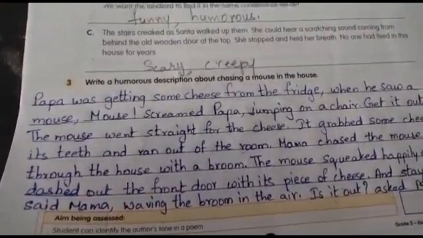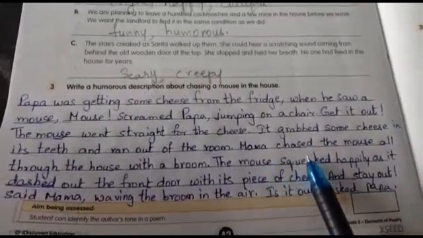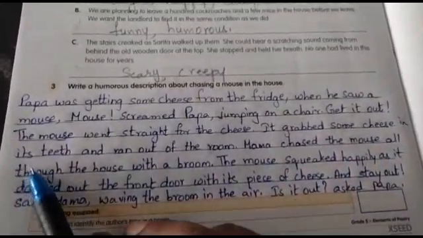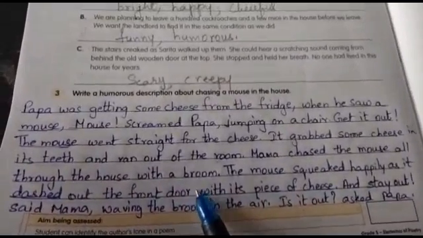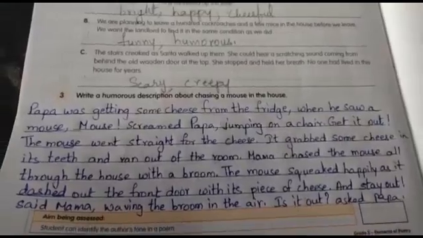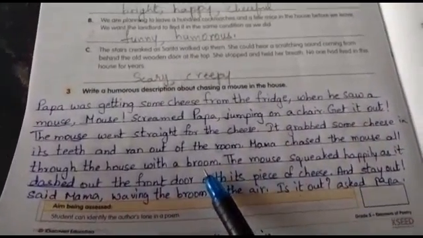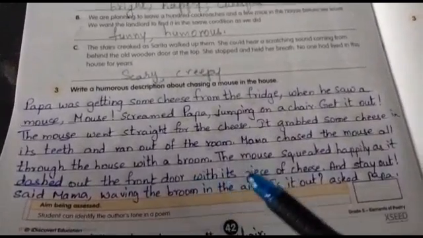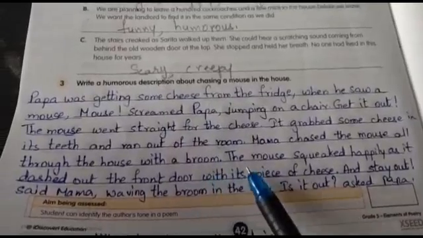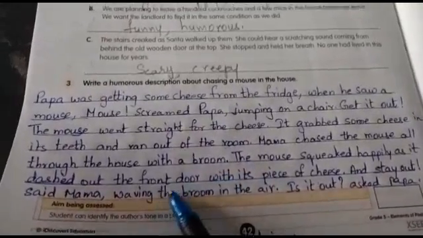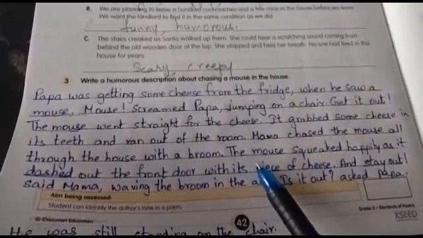Now who is chasing? Mama is chasing the mouse. See, Mama chased the mouse all through the house with a broom. Broom means what? With that you will sweep your house. Right? In Hindi you call it jadu, or in Telugu you call it chipuri katta, right? Yes, Mama took that broom in her hand and chased the mouse.